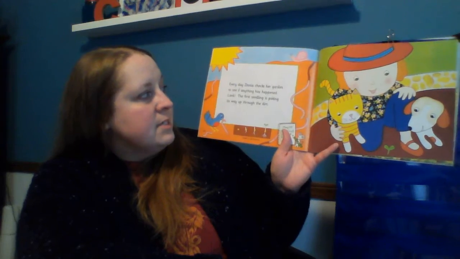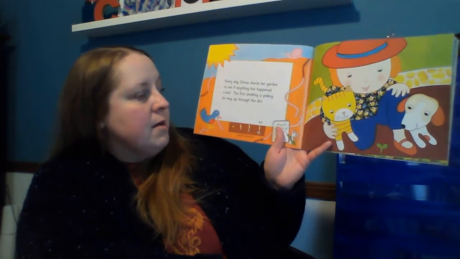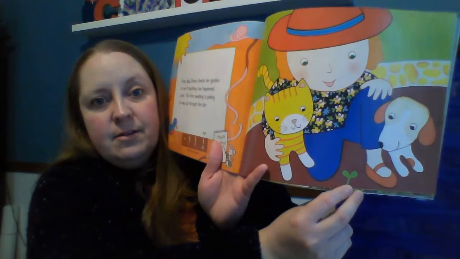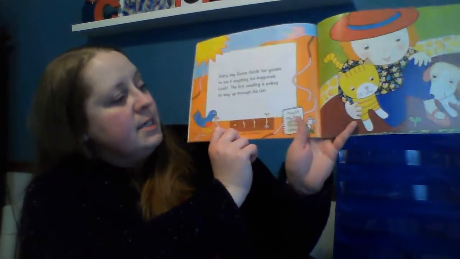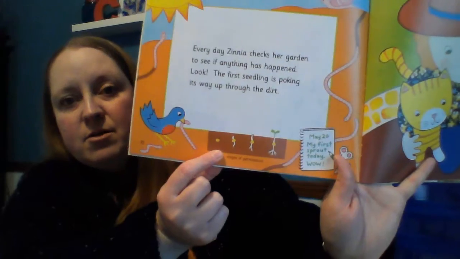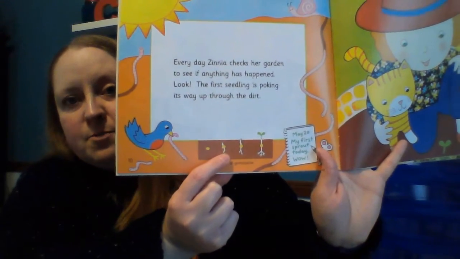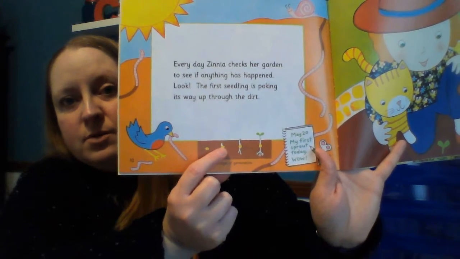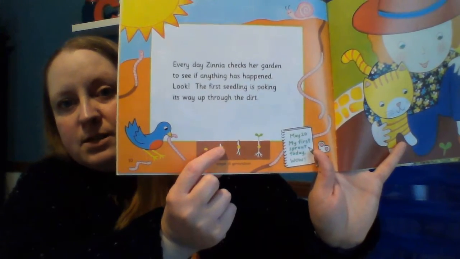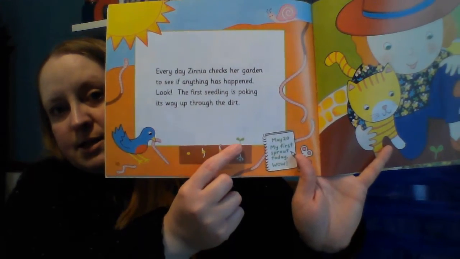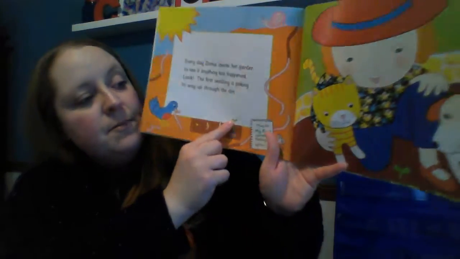Look, the first seedling is poking its way up through the dirt. There it is. And you can see here it's showing what's happening underneath the ground. So there's the seed that she planted. Then there are some parts that go down. Those are the roots. And here's the little part of the seedling that's coming up. They get longer and longer until it pops right out of the soil.